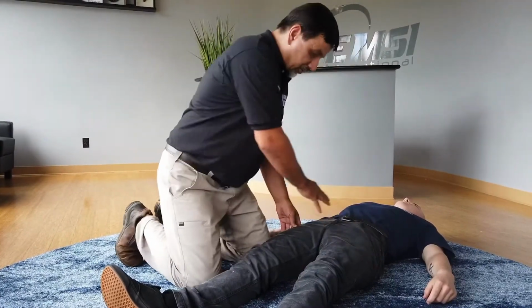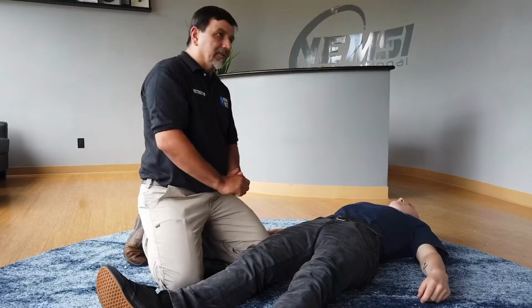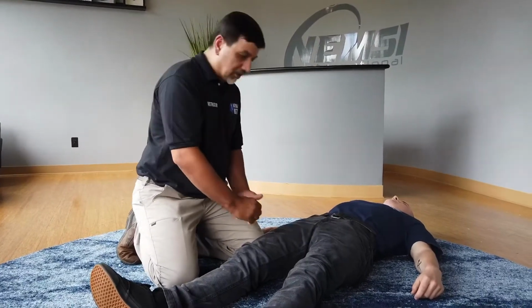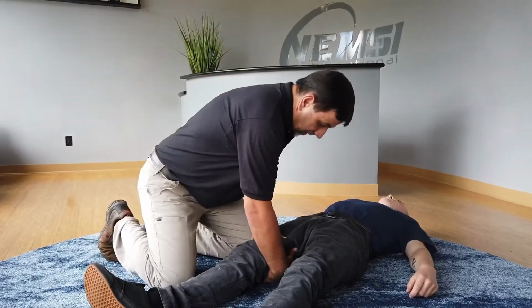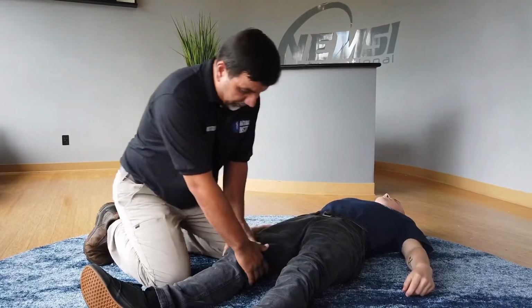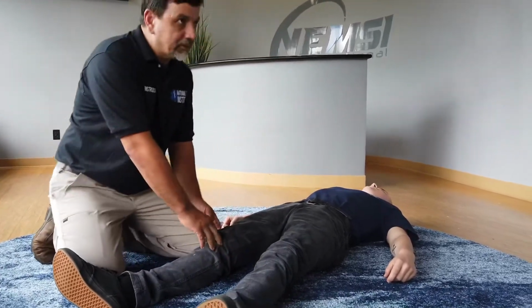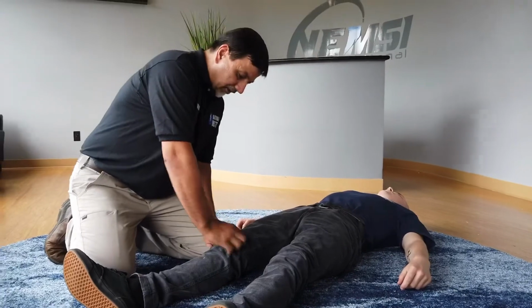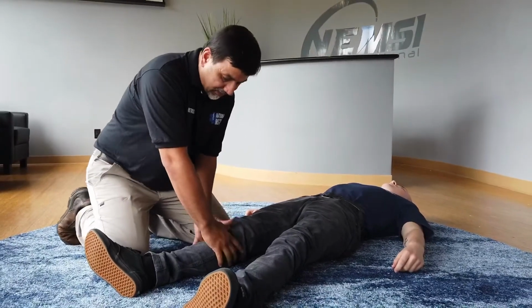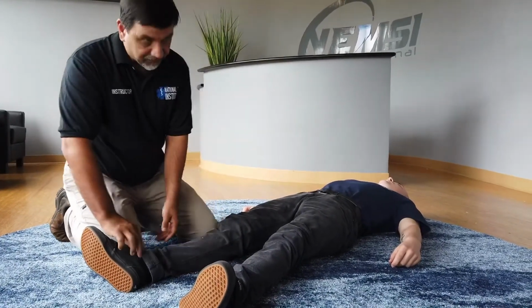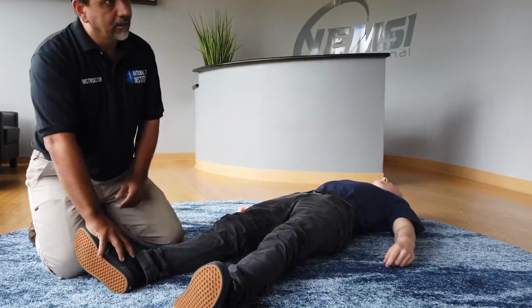I want to go ahead and move down to his genital area. If it's a male, I'll look for priapism, and for a female, I would look for any discharge. I'll go ahead and squeeze from the back to the front of his leg, looking for any crepitus or deformities. No deformities. Checking for his patella, that's intact. Check the legs. Check for distal pulses. You have a distal pulse.